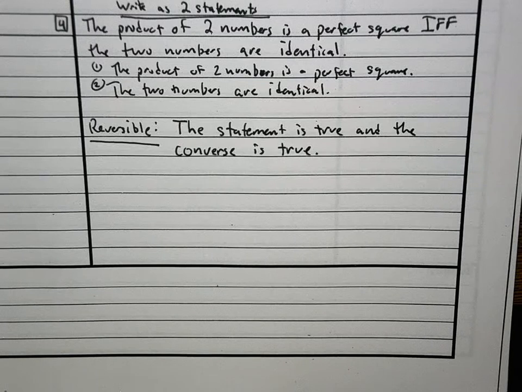Something is reversible if you think it's true going the first way, if and then, and if you do the converse and you switch it, and the converse is also true, then it's reversible. Your worksheet today is going to ask you, is this reversible? So I'm going to give you an example like number 6.